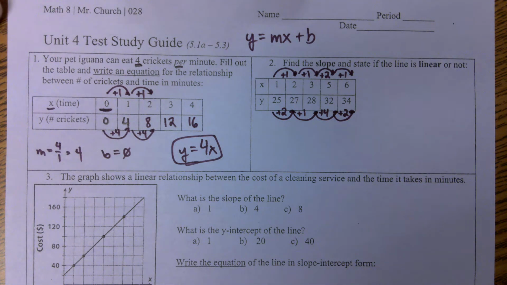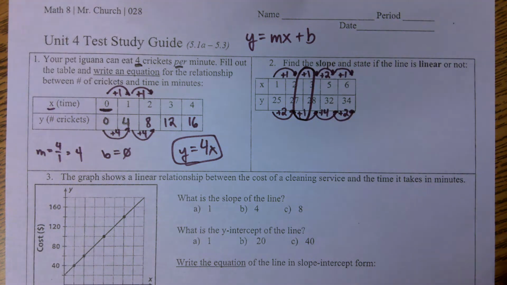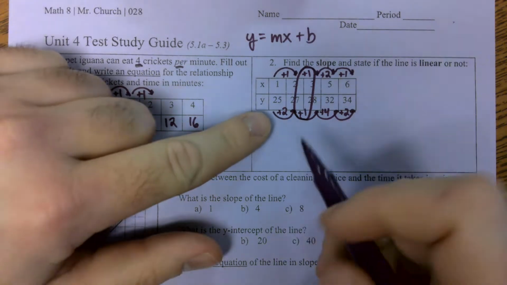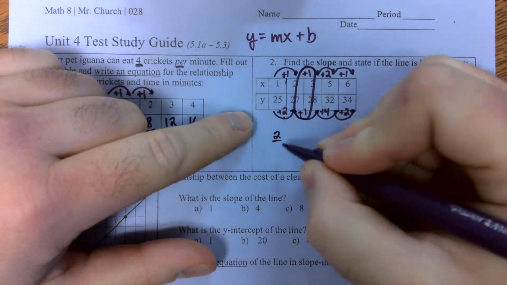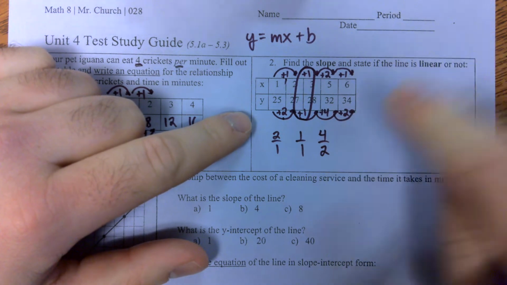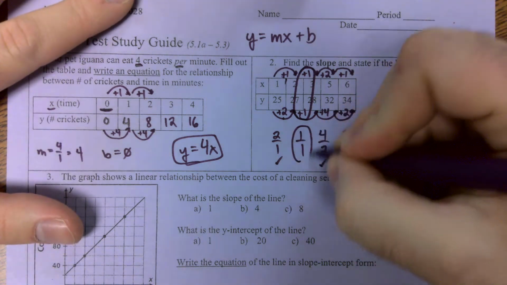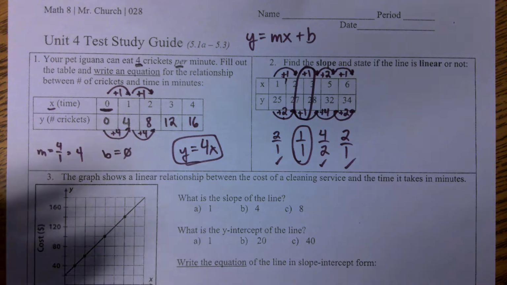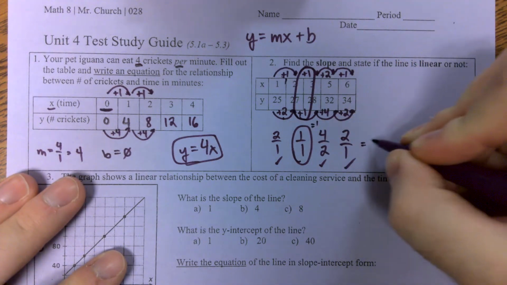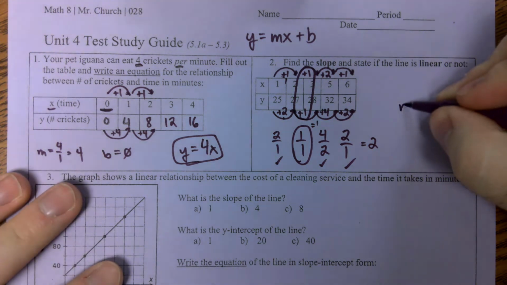So this one is really, really close to being a linear relationship, but it's not because of this change right here. If we were to set up our slope fractions, we would see that we'd have 2 over 1, 1 over 1, 4 over 2, and 2 over 1. Now these 3 fractions are all equivalent to each other, so those would work out. But again, because this one is different, it gives us a different slope when simplified. That's equal to 1. Those are all equal to 2. We know that we don't have a constant change here, so this is non-linear.